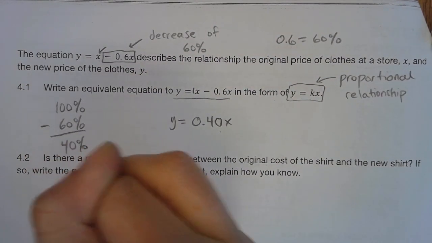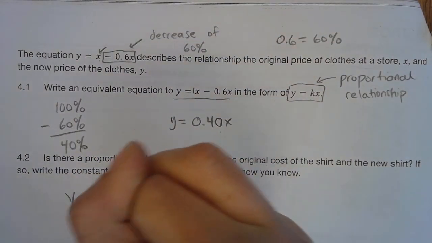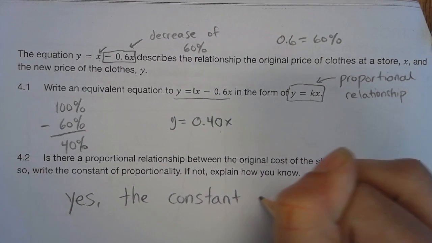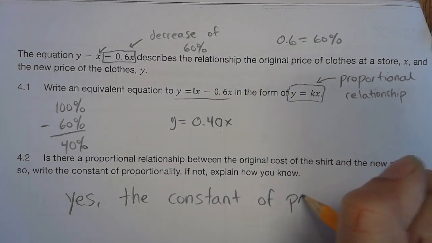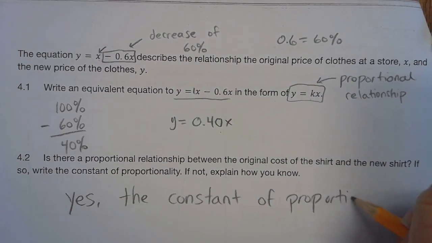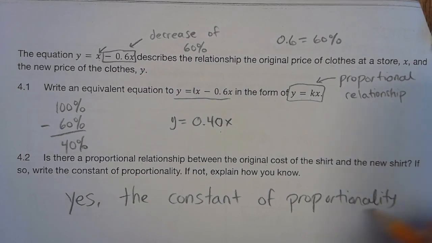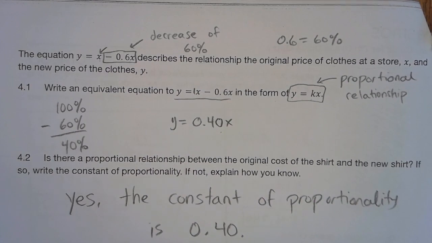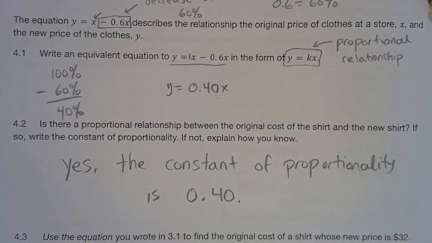So yes, this is a proportional relationship, and the constant of proportionality is 0.40, or 40/100ths. That represents the fact that the new price of the clothes is 40% of the old cost, because we're taking a 60% decrease.